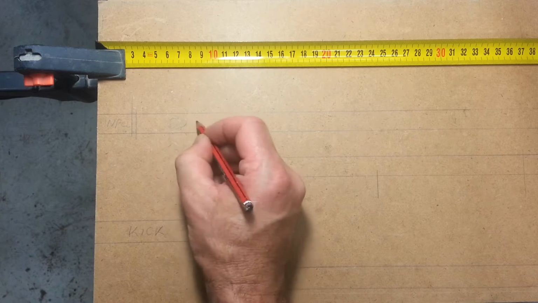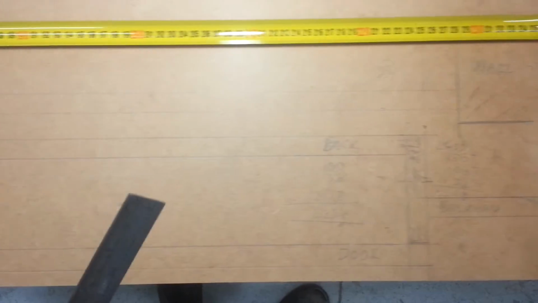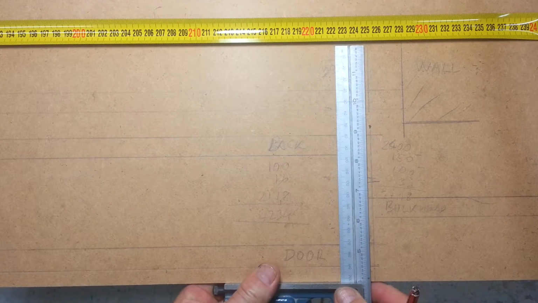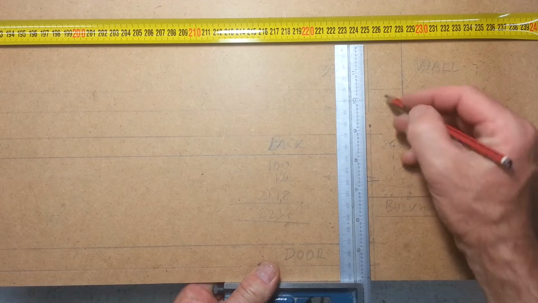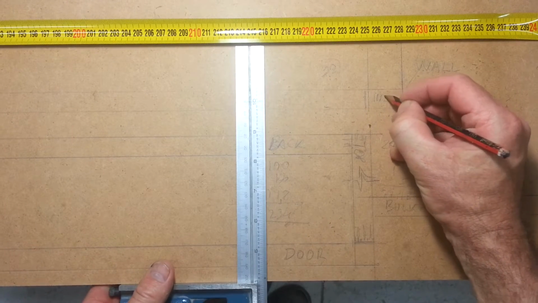This is our first door. Okay. Of course, the same is true the other end. Three mm is going to be 2247. This is our infill again.